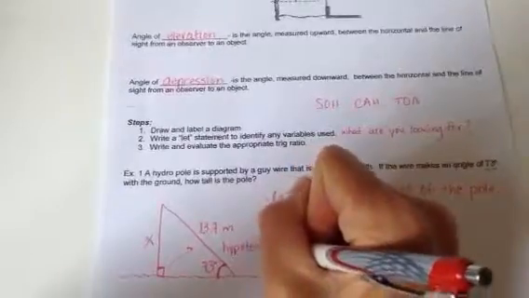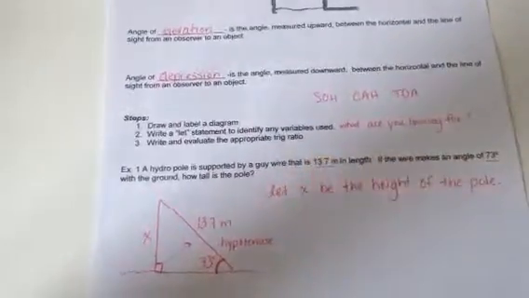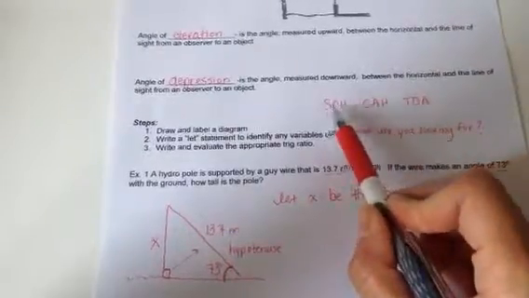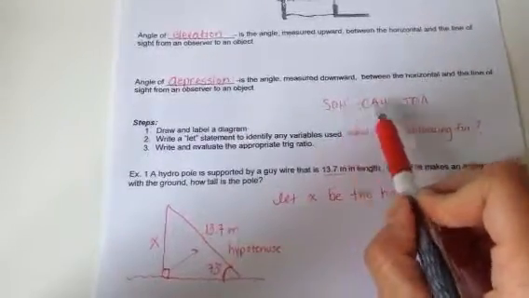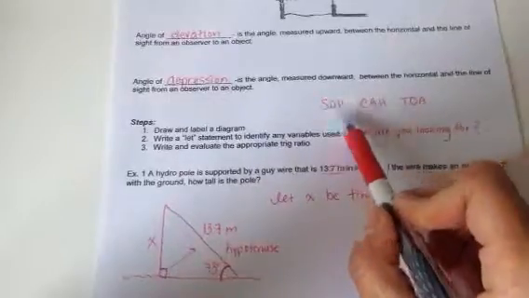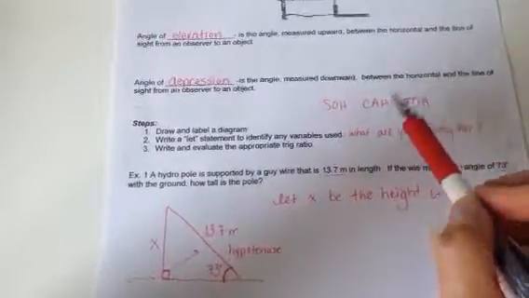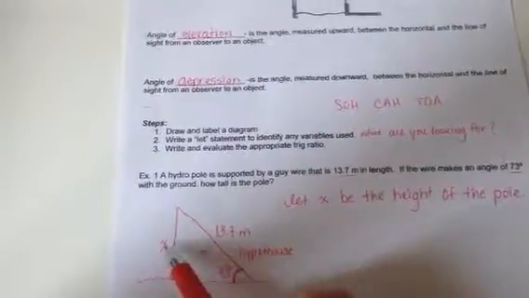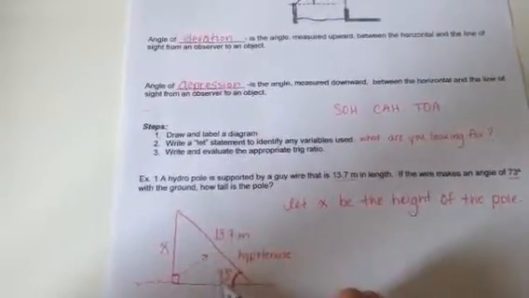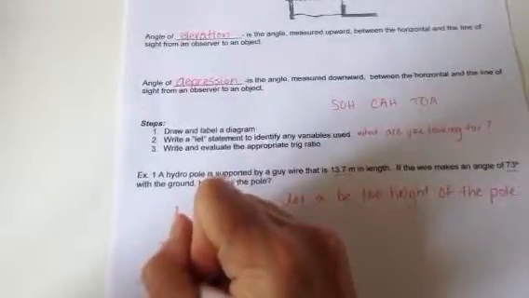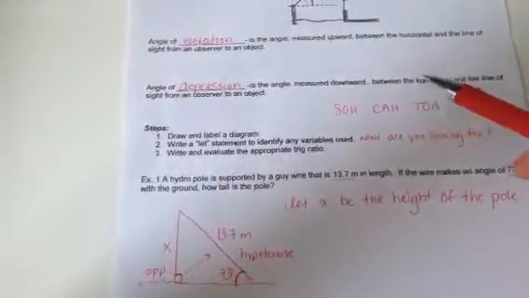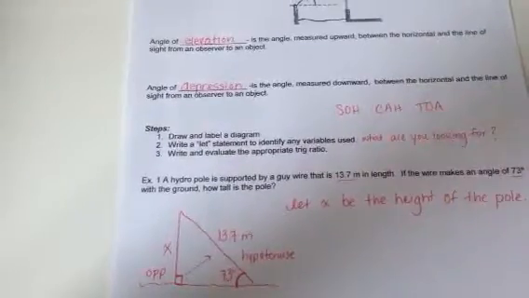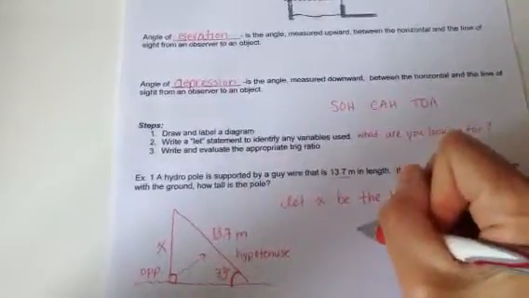If we have our hypotenuse, that means we're either going to be using sine or cos, because those are the two trig ratios that have the hypotenuse in them. We will not be using tan. From 73, we're looking for x. X happens to be the opposite to the angle of 73. So we have our opposite. The trig ratio that deals with the opposite and the hypotenuse is sine. So we're going to be using sine.